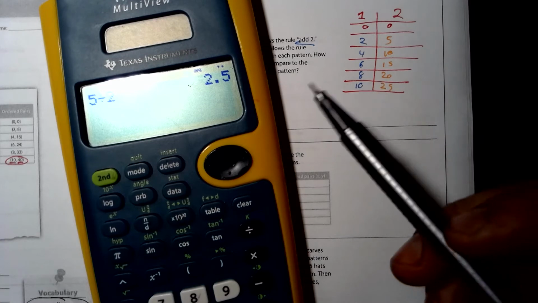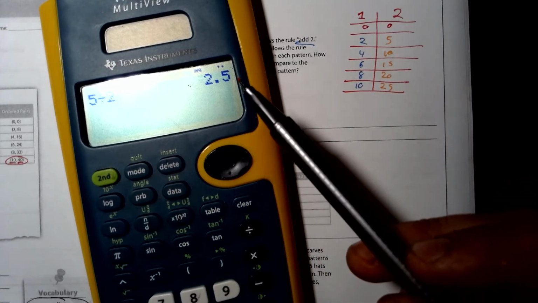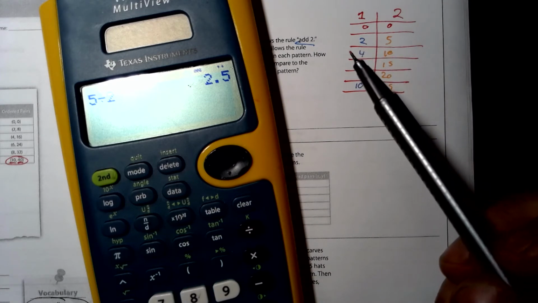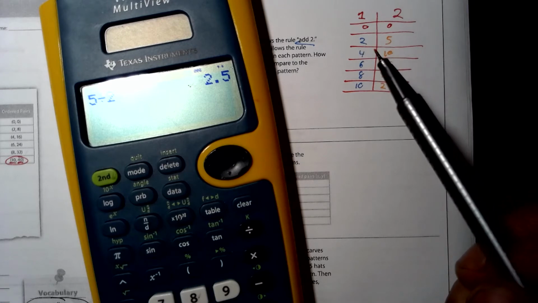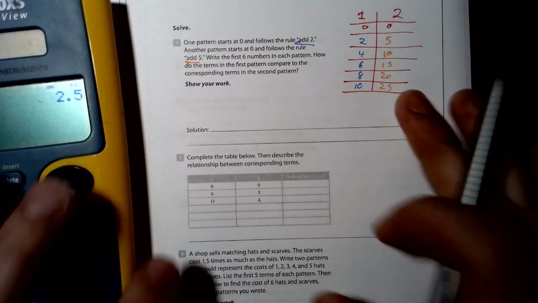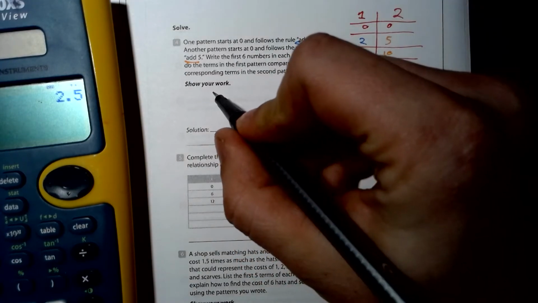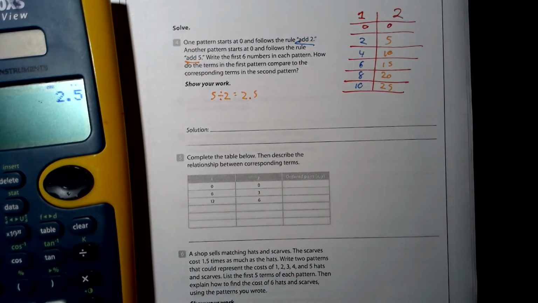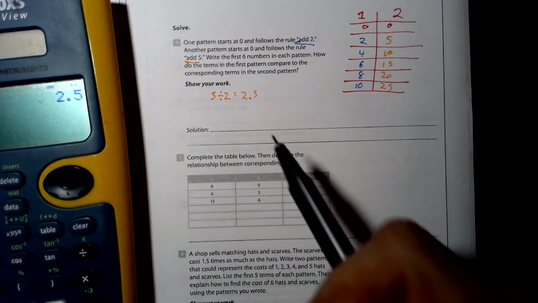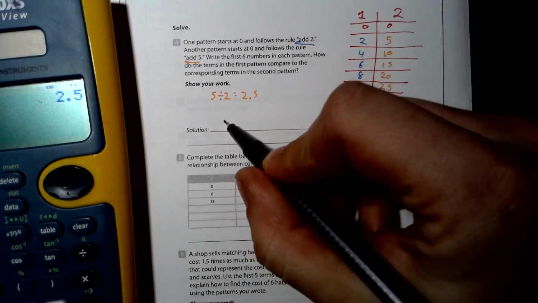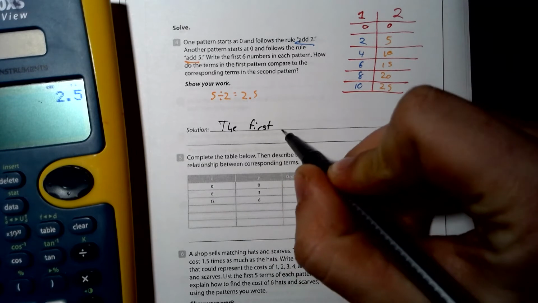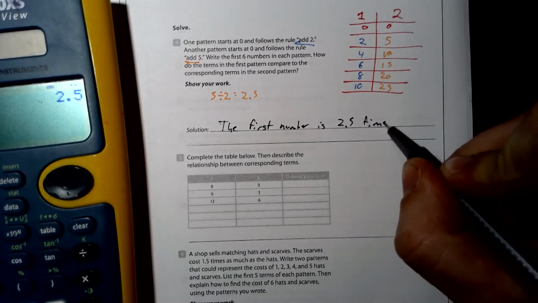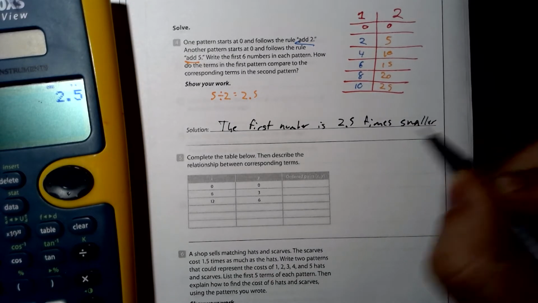And that tells me that my second number is 2.5 times bigger than my first number. Or I could say that my first number is 2.5 times smaller than my second number. So I did 5 divided by 2, and that got me 2.5. And my answer for this one, that's my work right there, is I'm going to write that the first number is 2.5 times smaller than my second number.